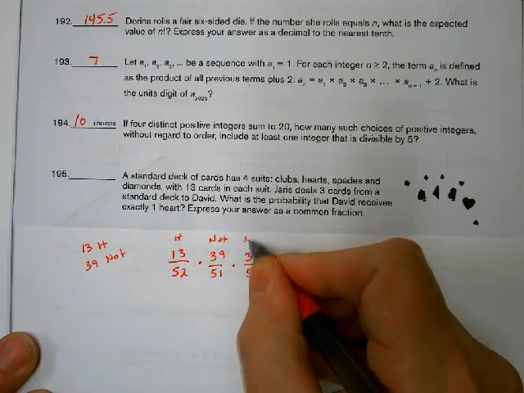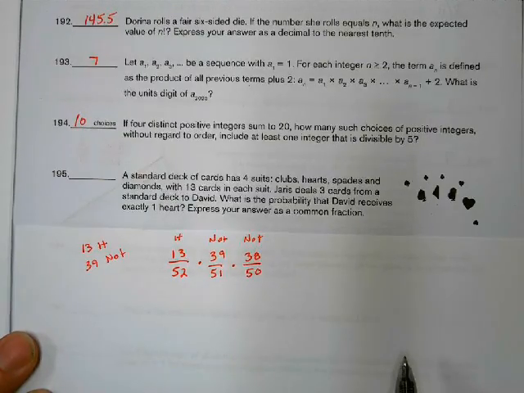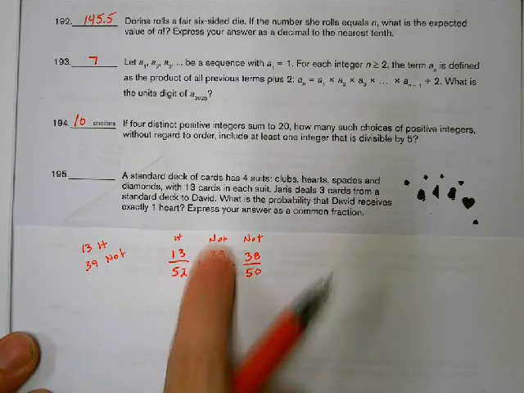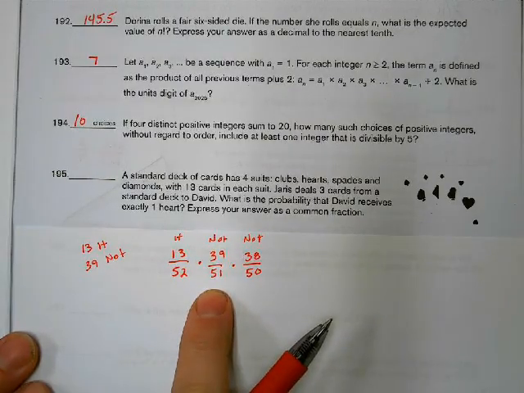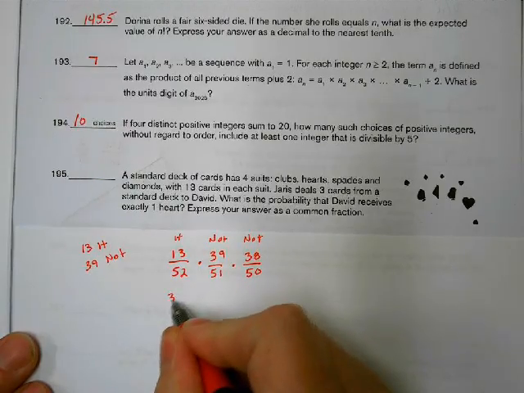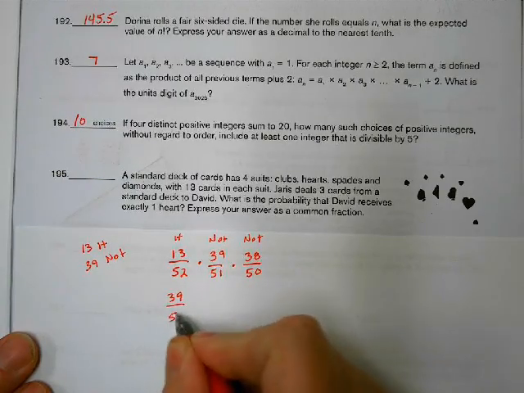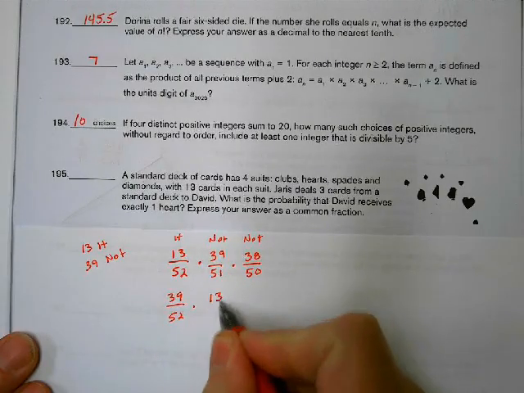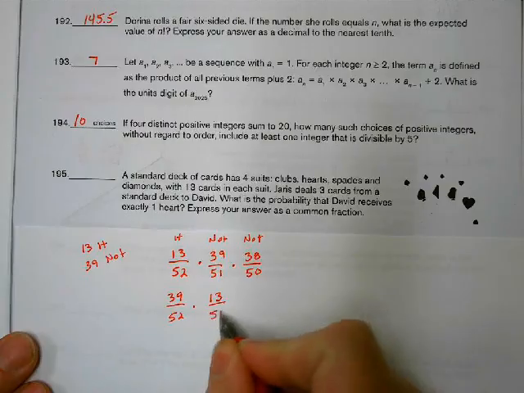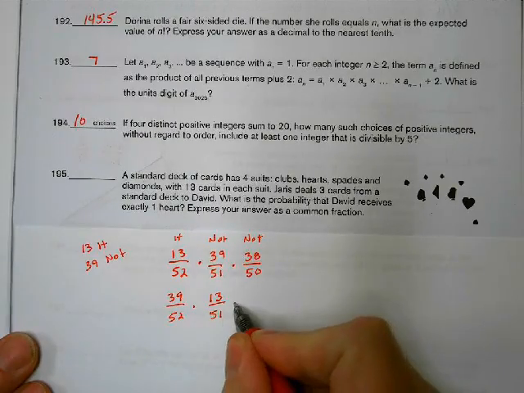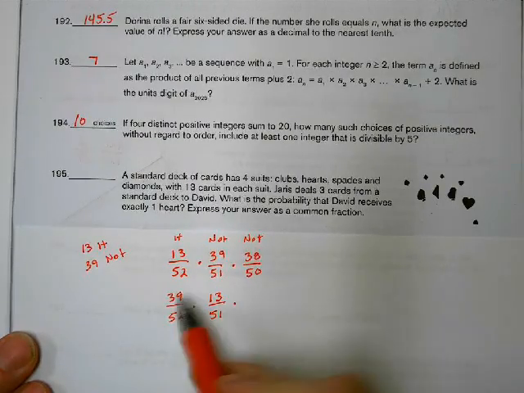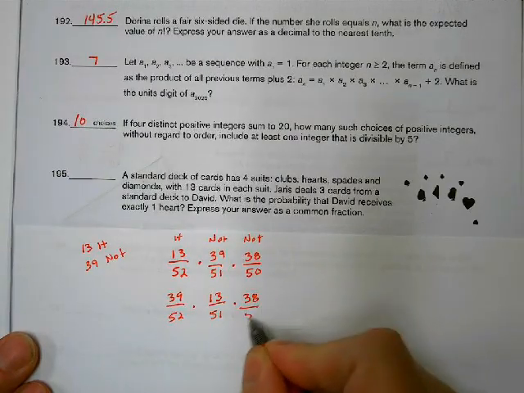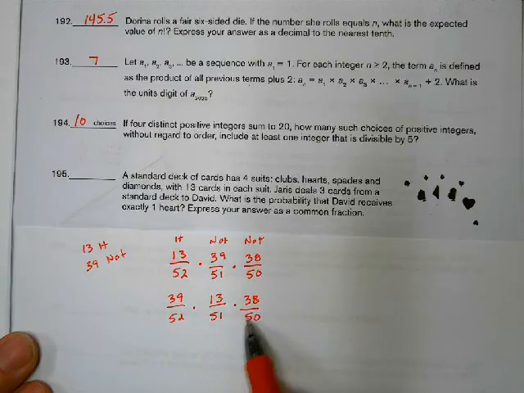Now, if I did another order and did the heart as the second card being drawn, here's what I would get. 39 out of 52. Then he would choose a heart. There's 13 hearts to choose from, but there's only 51 cards. Then he would choose a not heart. He already chose one of them, so there's only 38 not hearts left out of 50 cards. These three numbers in the numerator and the denominator are exactly the same as this up here.